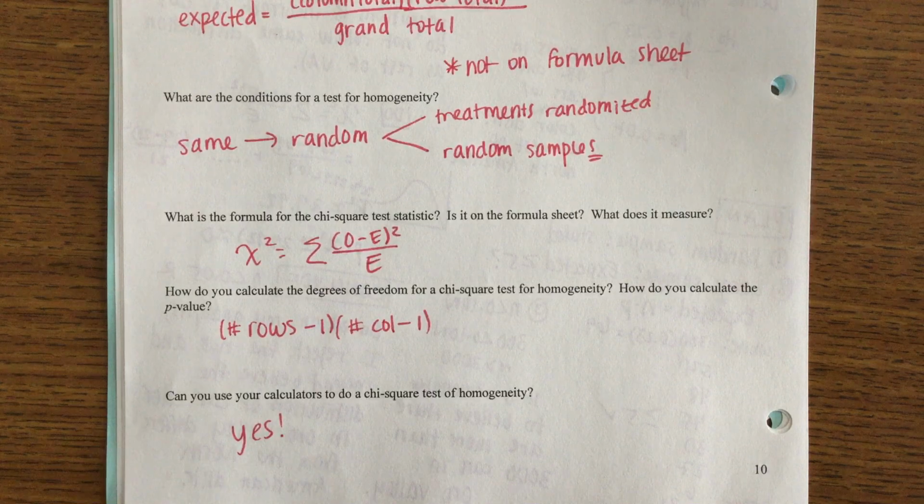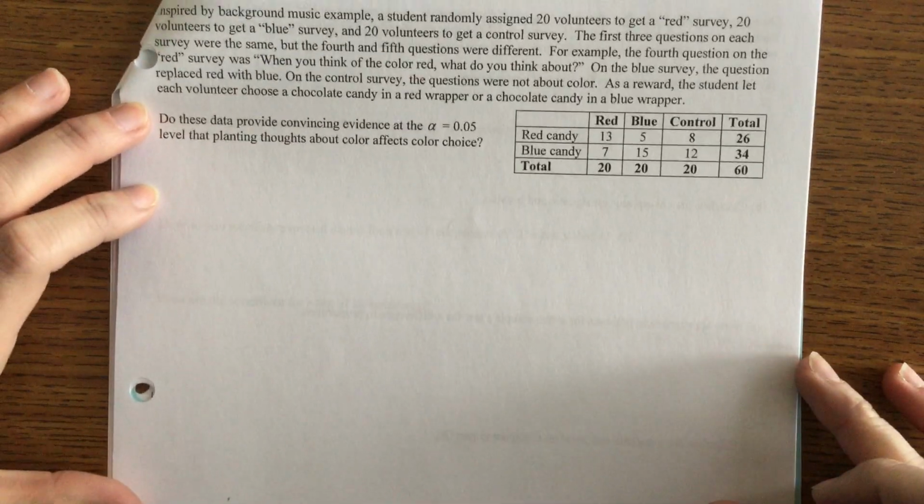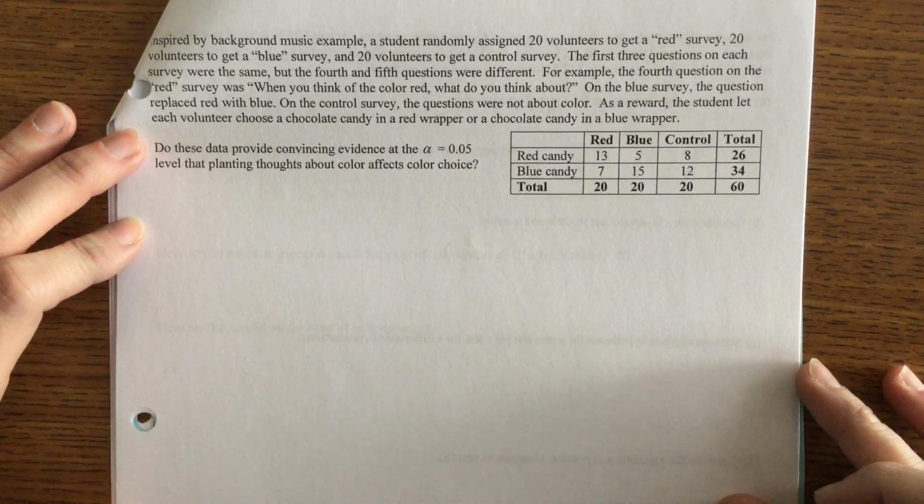Okay, ready to do an example? Okay, great. We're going to do the example on the next page. It's about background music, I think.